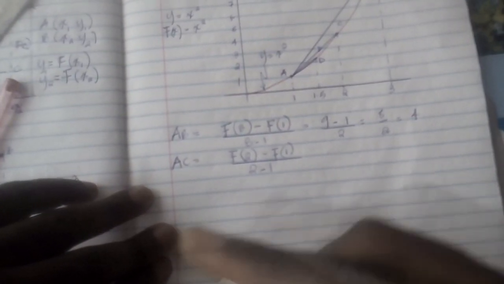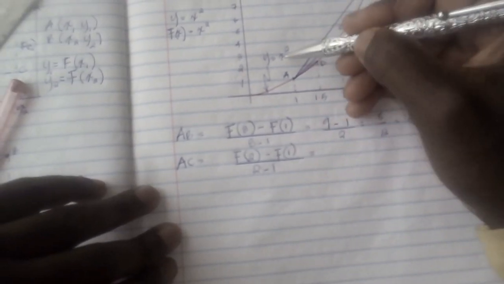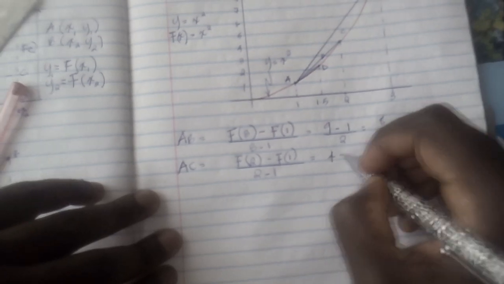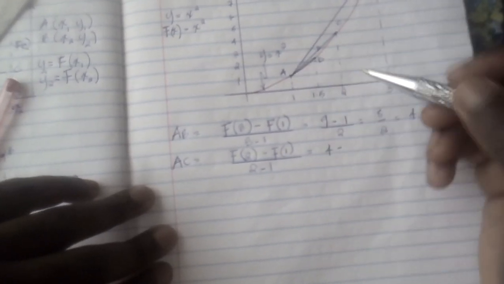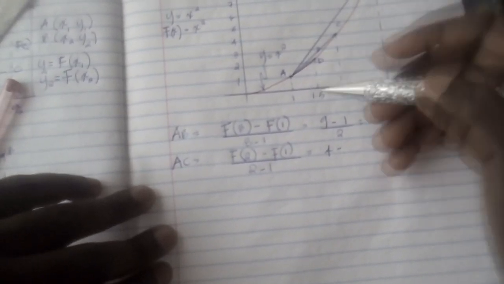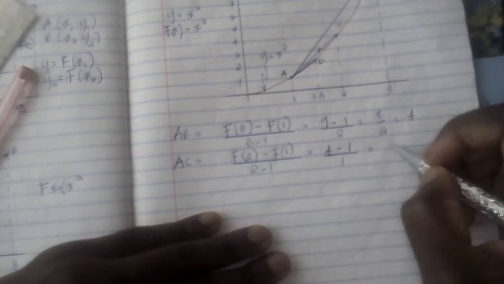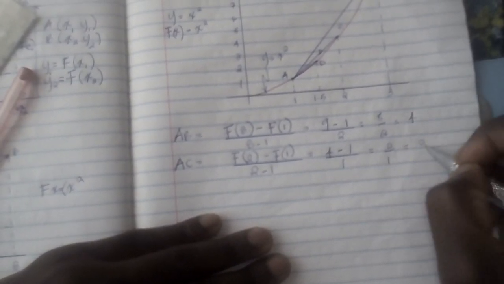Okay, f of 2, replacing 2 for x, 2 squared is 4, minus 1 squared, placing 1 in place of x is 1. 2 minus 1 is 1, and this will be 3 over 1, which is 3.